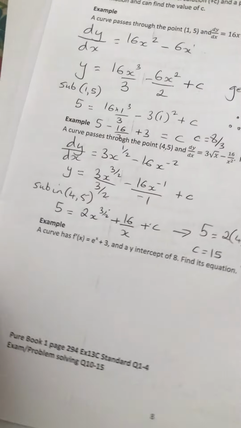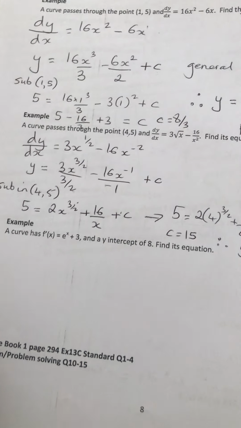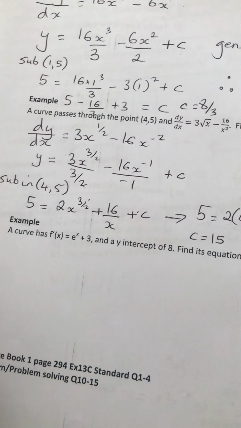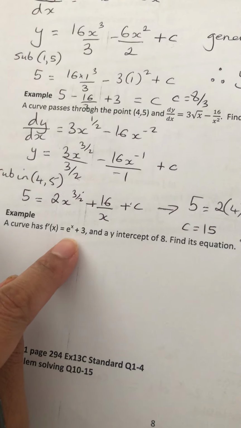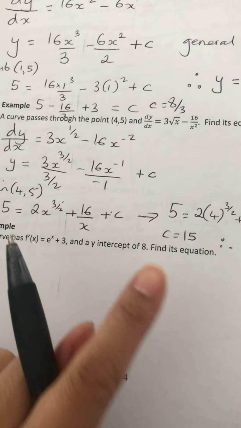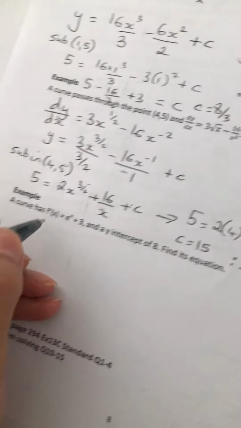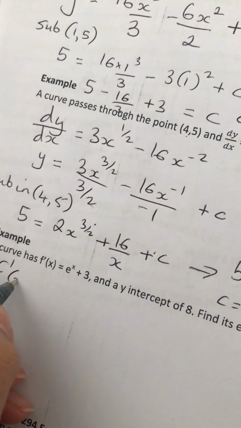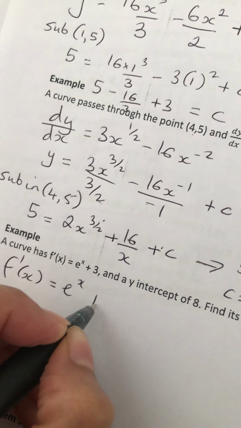Okay. One more. So here they've given us a curve has f dashed x, so that's the gradient function, is e to the x plus 3. It's got a y-intercept of 8. Find its equation. So f dashed x is e to the x plus 3.